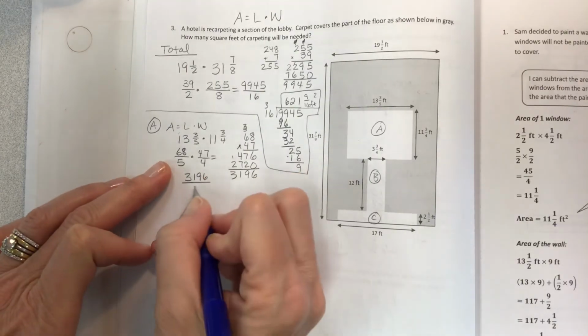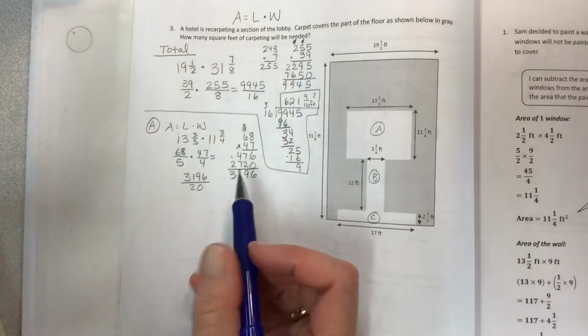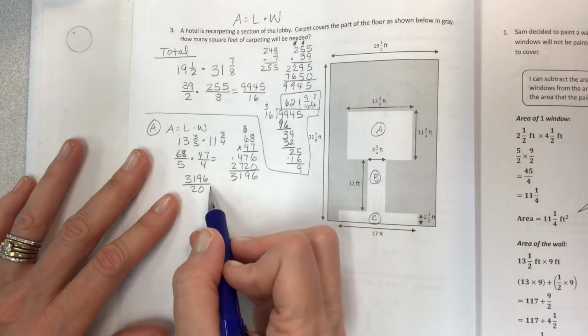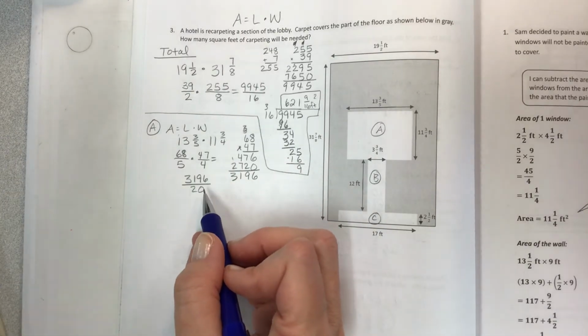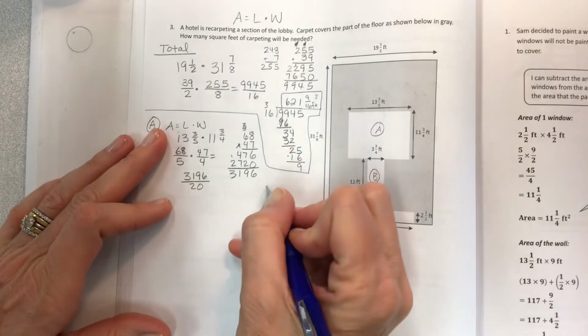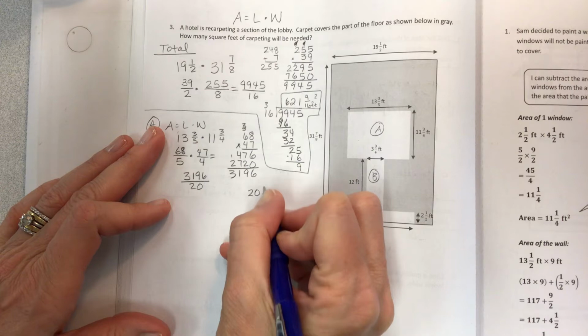3,196. And look, I have no problem doing that. I'm not going to try to squeeze it in because that would be ugly. That would be ugly work. I'm sorry. It just would be. Don't make your work ugly. 3,196 divided by 20. Now we have a super fun division problem, but you guys love those.